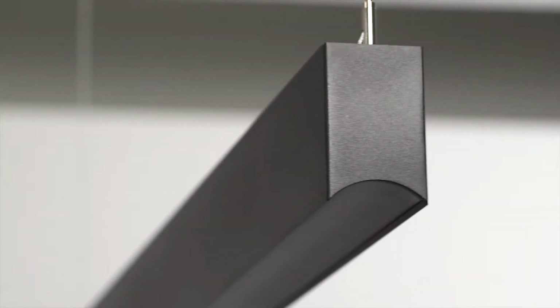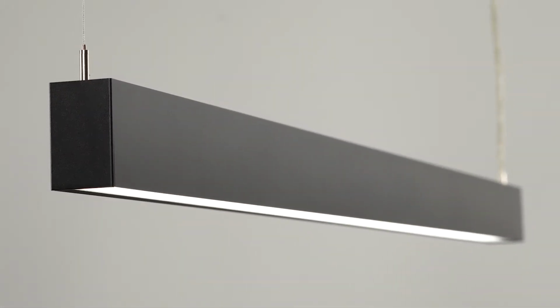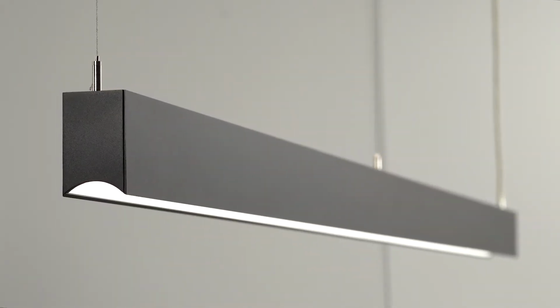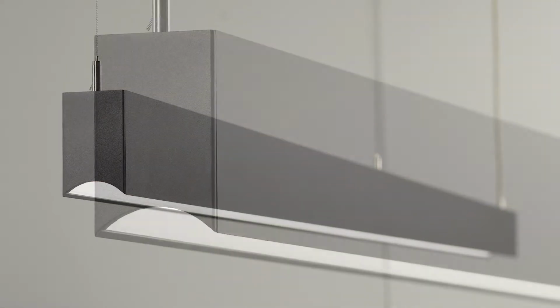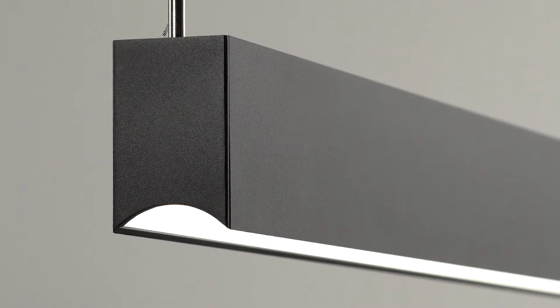Today we're going to deep dive into block and tunnel, two new additions to our linear systems. Block and tunnel share the same functions but with slight aesthetic differences. Block takes the classic linear form factor with flush diffuser and exceptional performance. Tunnel adopts block's capabilities and adds an aesthetic enhancement with a concave profile and diffuser. Both have a cross-section of 2.5 by 4 inches.